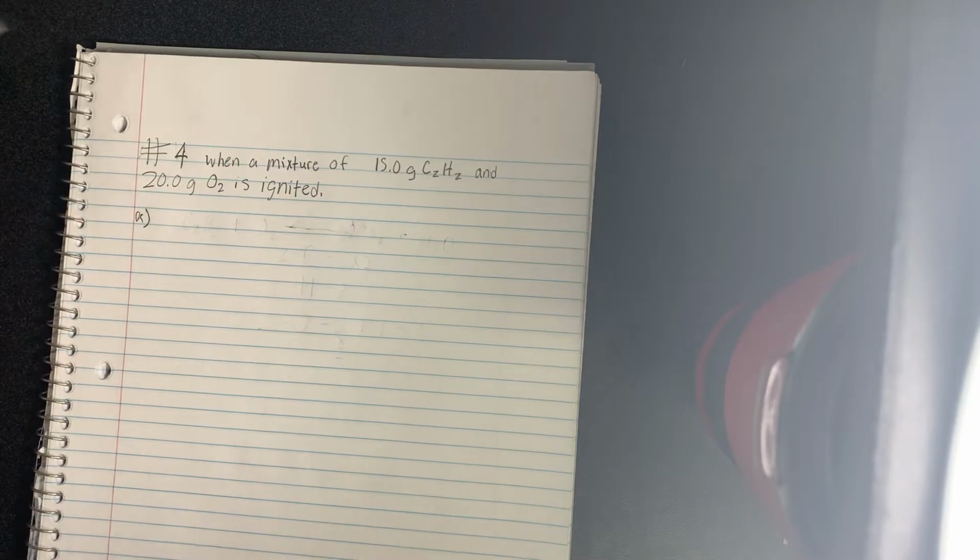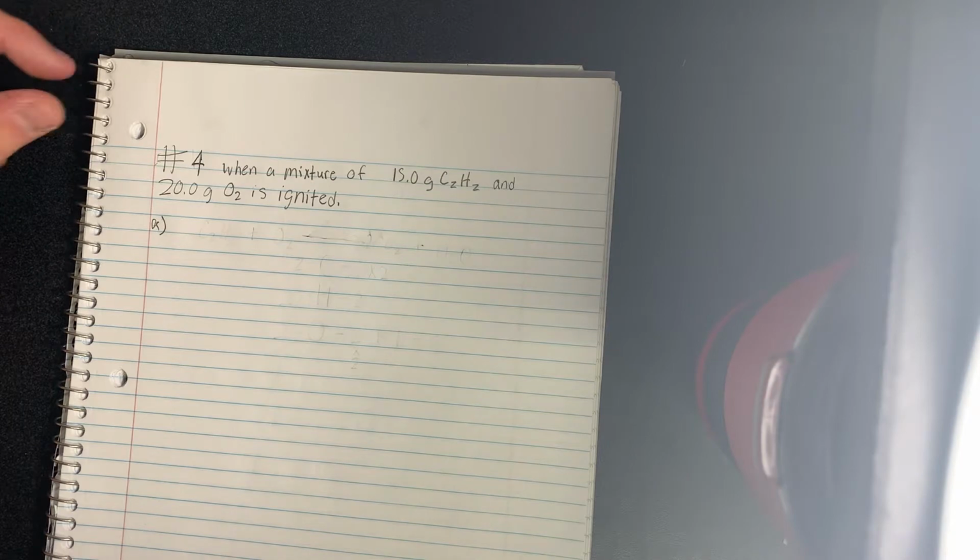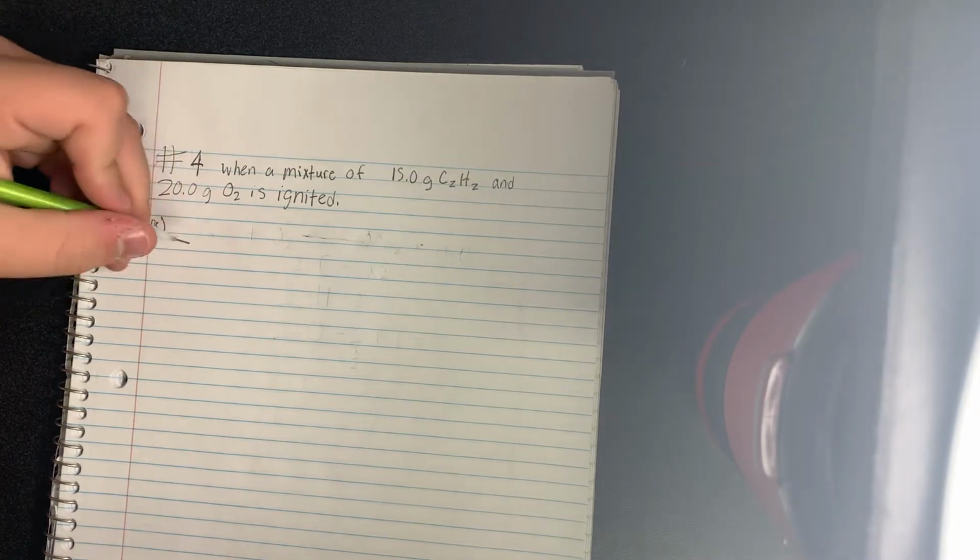Hello class, I'm Jackson Allred, and today we're going to be working problem number 4 in the exam 2 problems for videos. Now, problem 4 has multiple parts in it. The first part of problem 4 is to write an equation for the combustion reaction.